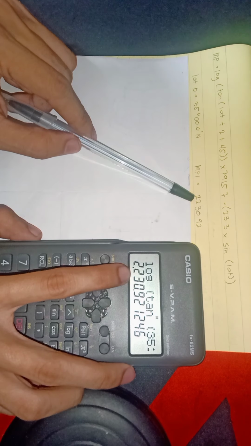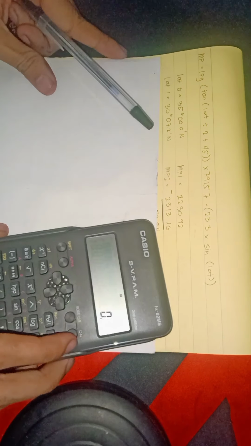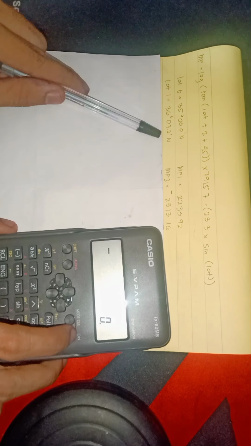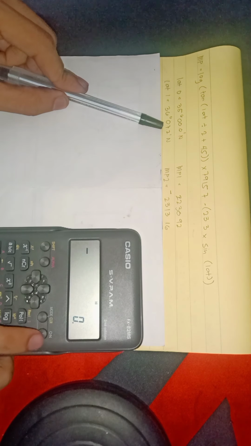So the answer is 2230.92. Next, we will solve for the latitude 1, which is 36 degrees 07.2 minutes north.